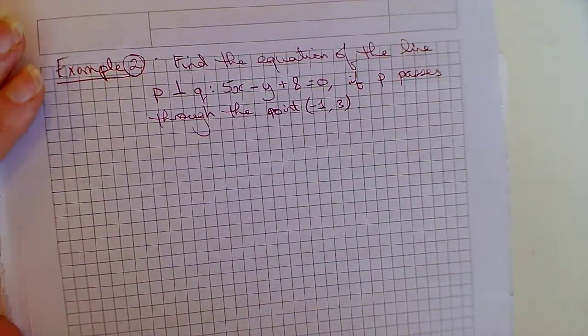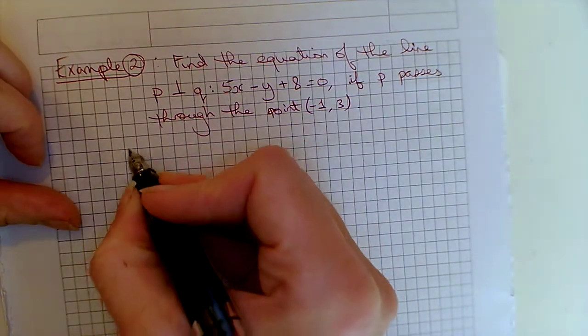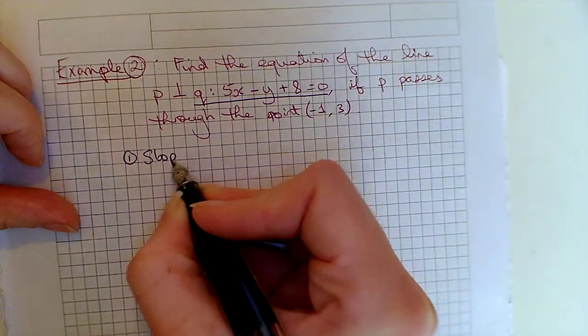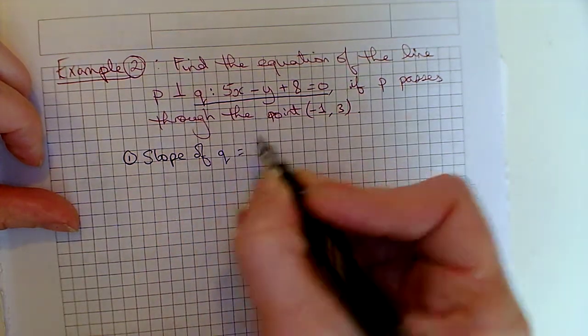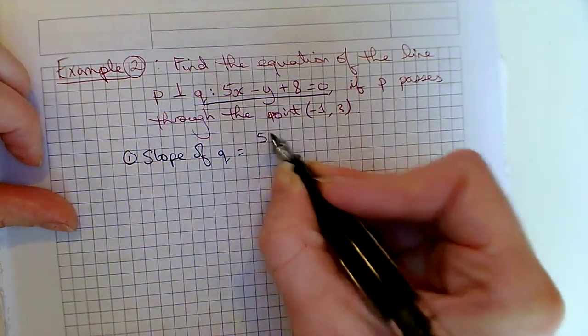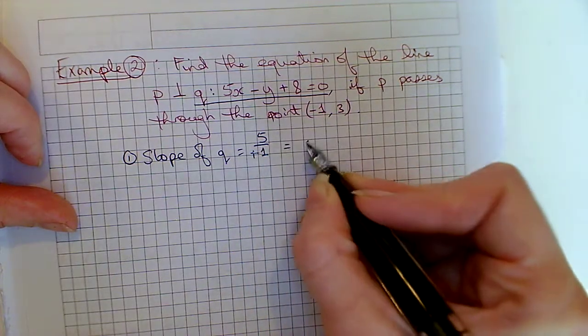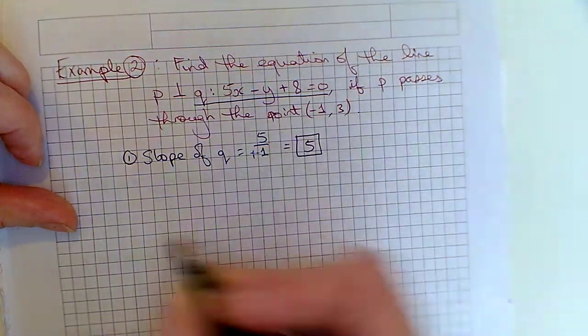Okay, so again, the same steps as we had before. First of all, I'll write down the slope of my given line. So the slope of Q is going to be my x coefficient, 5, over my y coefficient, minus 1, and change the sign. So the slope of Q is 5.